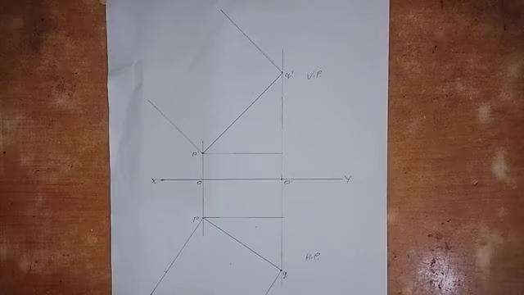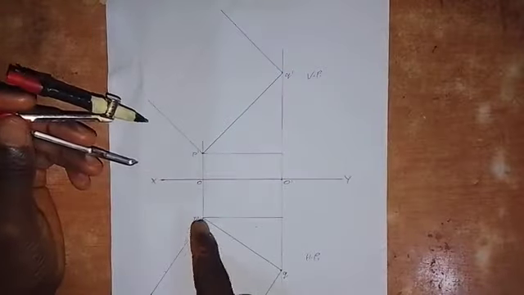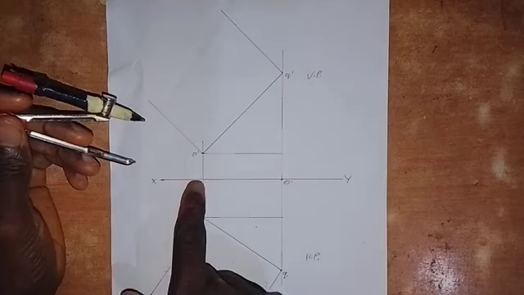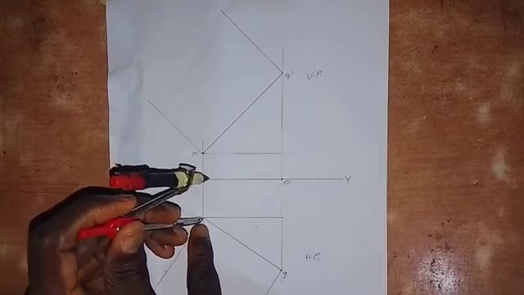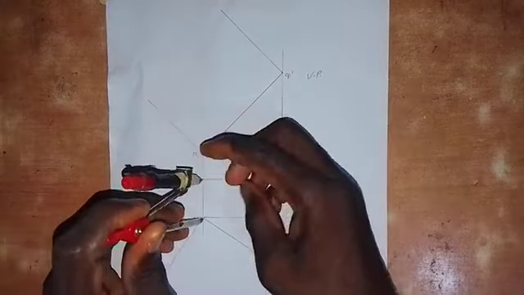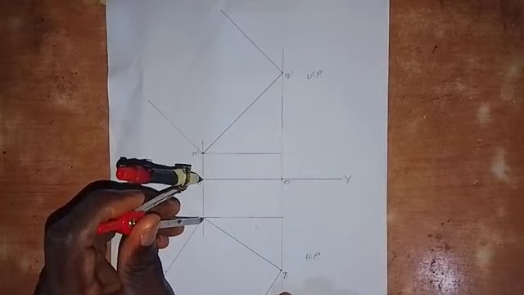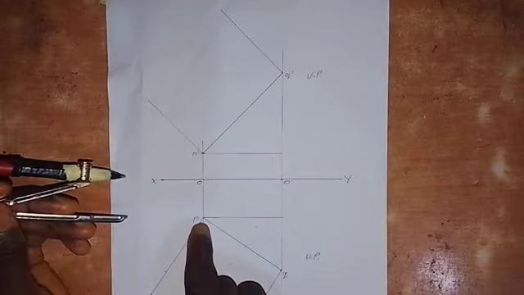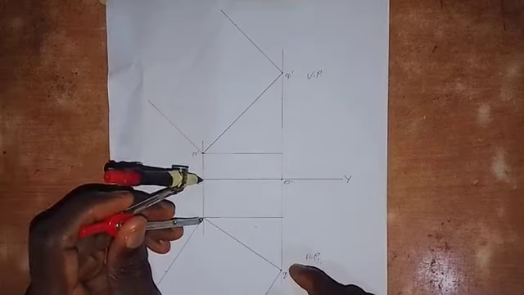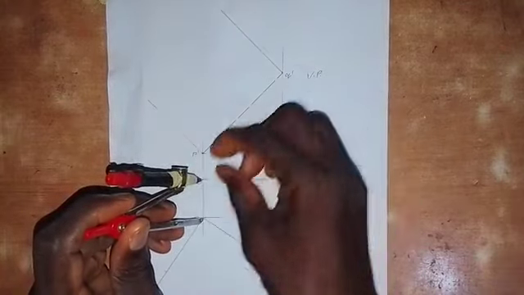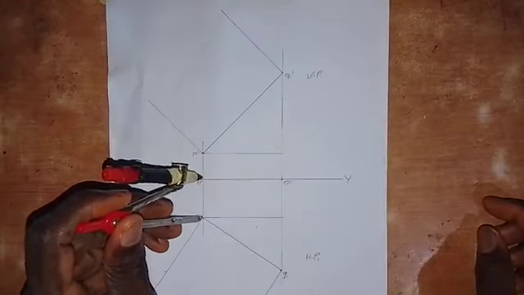So with my compass, as we have here, we are going to be taking the distance from this point O to this point P here. So just take this distance from here to here in the HP. So the distance of this point P from this point O on the XY line, take that distance like this. That is 30 millimeters. I can just use my ruler to take that measurement, but I want to use the compass. So take this 30 and bring it here.